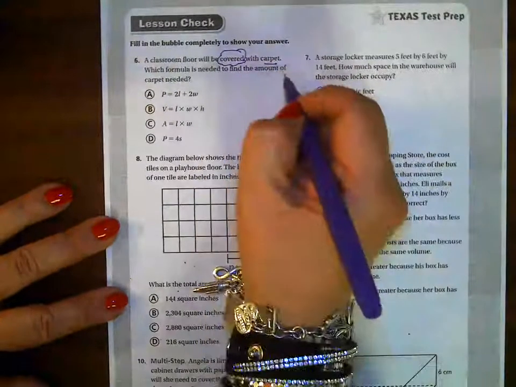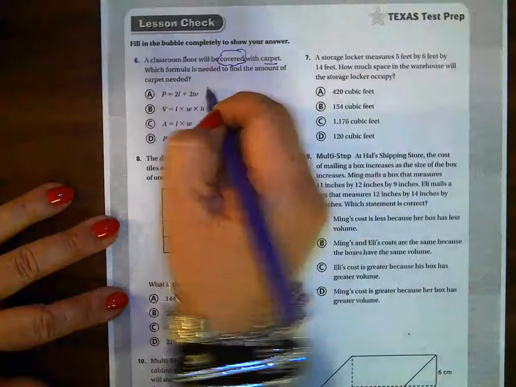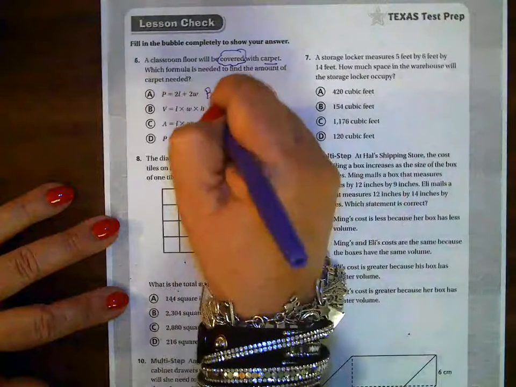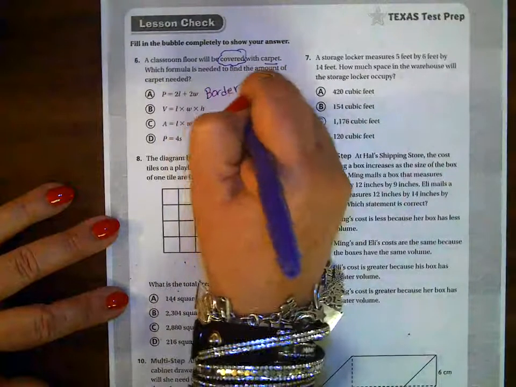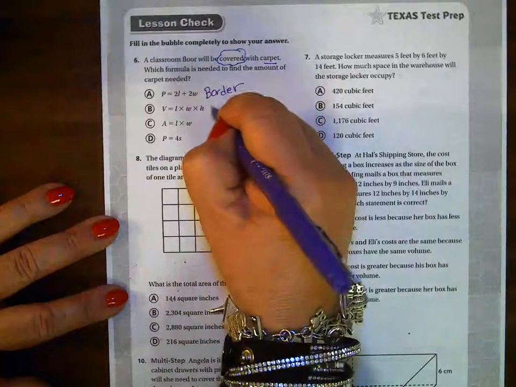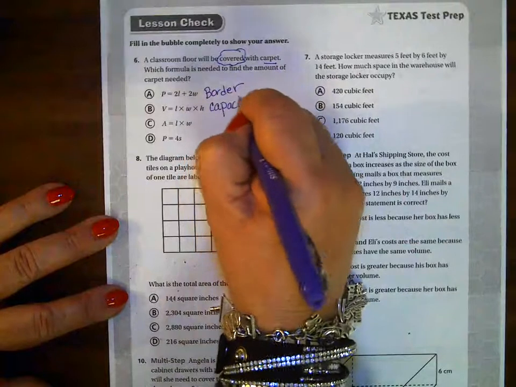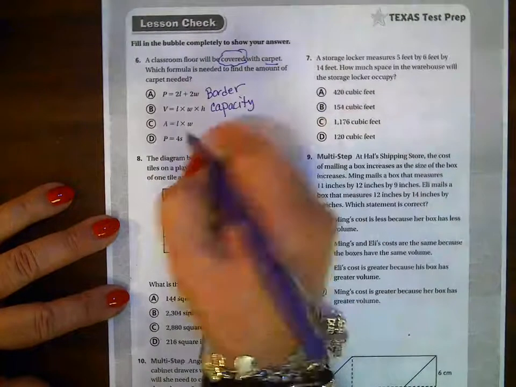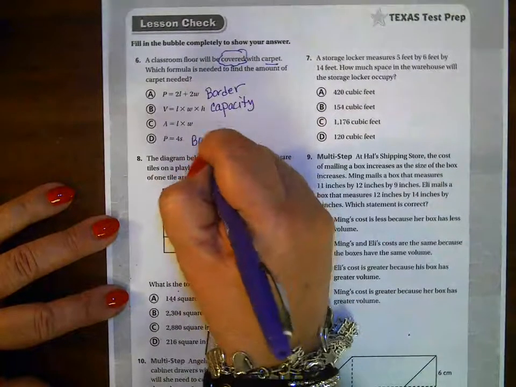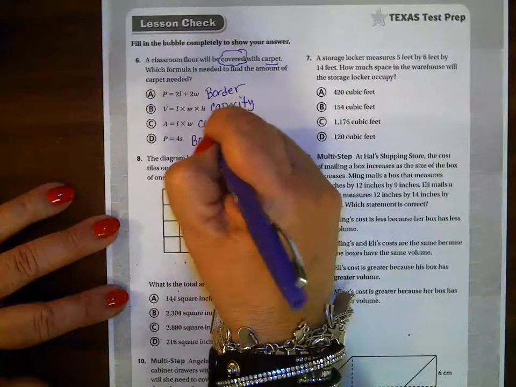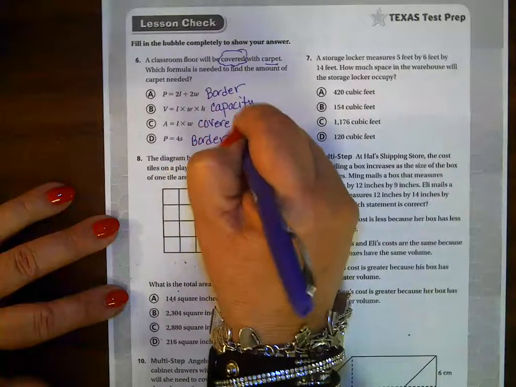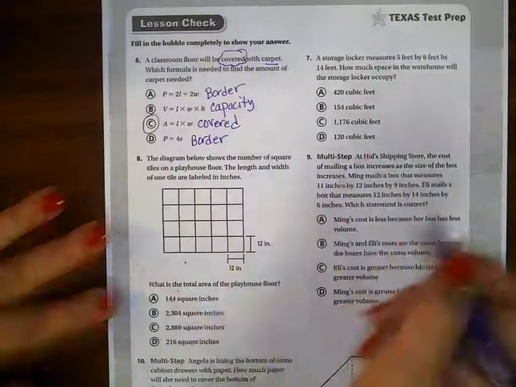Which formula is needed to find the amount of carpet needed? Okay, perimeter, I'm going to write border. Volume, that's going to be capacity. Perimeter, again, that's border. And then the area, I'm going to write the word covered because that's the inside. So the answer is C.